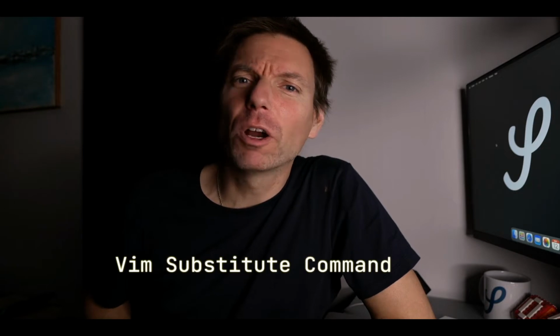Hi there, my name is Mark, and today we're going to be making use of the VIM Substitute command over a range of lines. What we're going to be searching for is these TeX $ delimiters used to denote inline math environments, and we're going to replace them with the more modern backslash parenthesis delimiters used by LaTeX. So if this sounds like something that could be useful, then let's get teching.